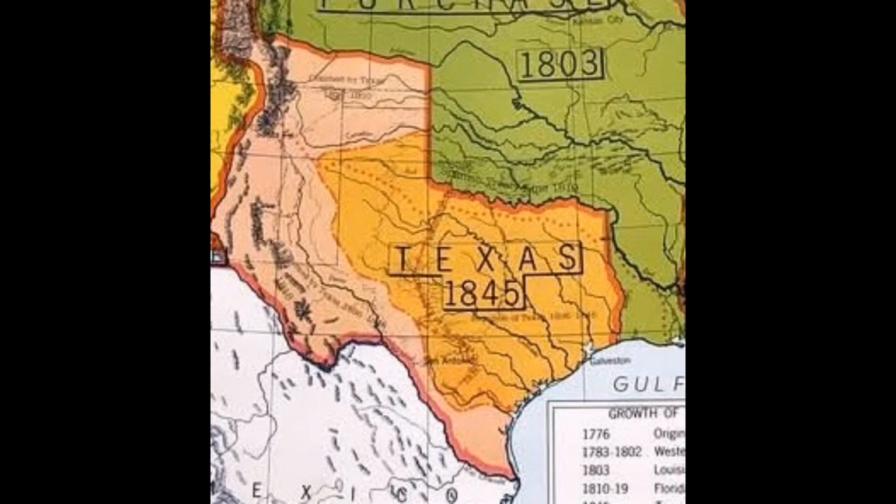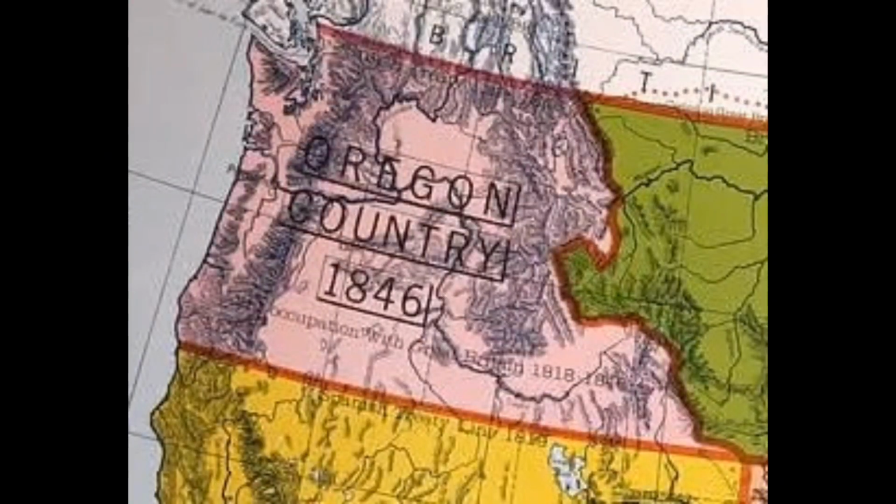Probably almost about half of what we know today as the continental United States would happen within just a couple years during his presidency. And this was the beginning. Remember the Alamo.